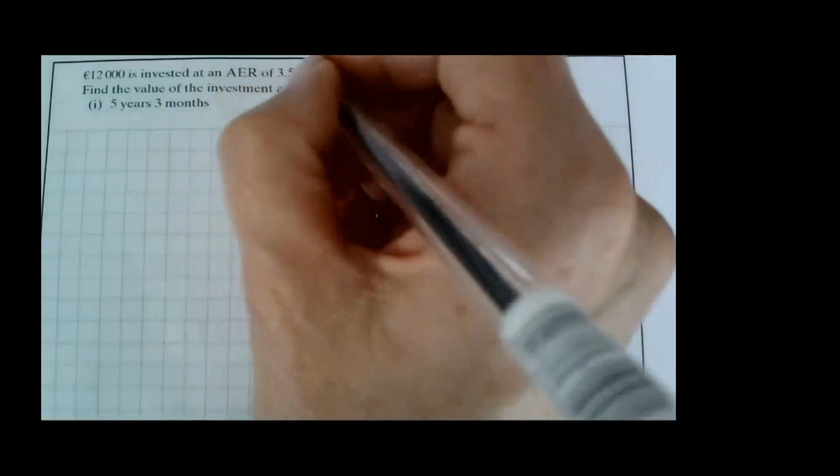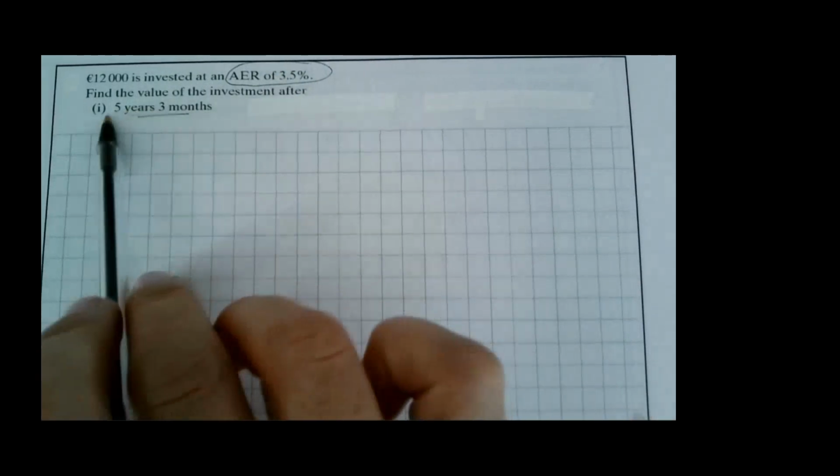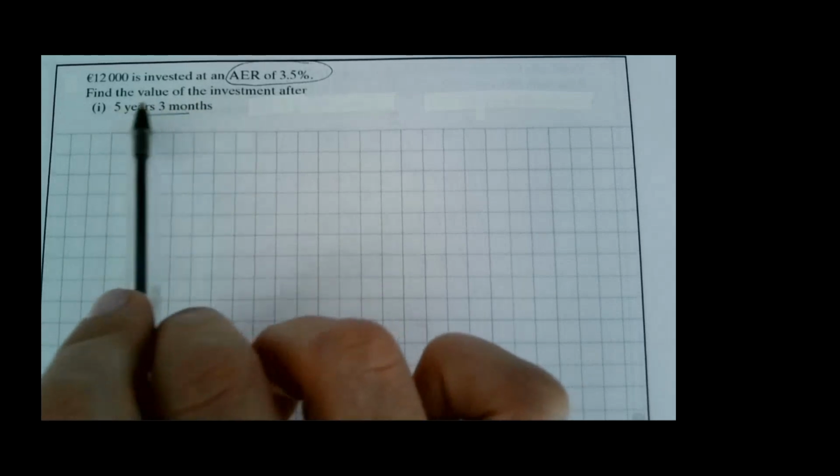Okay, so take a look at this question. So we have 12,000 euros is invested at an AER of 3.5%. Find the value of the investment after 5 years and 3 months. Now, we have an AER, and we've got a mix of years and months here, which is a bit of an issue. So either we figure out a monthly rate and convert this all into months, or we get the time frame in terms of years and stick with the yearly rate. Do you see?